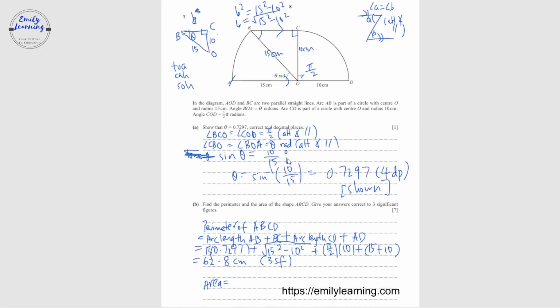So area, let's look at 3 parts, right? The area of sector AOB, plus area of triangle BOC, finally plus area of quarter circle, or let me just call it sector COD.